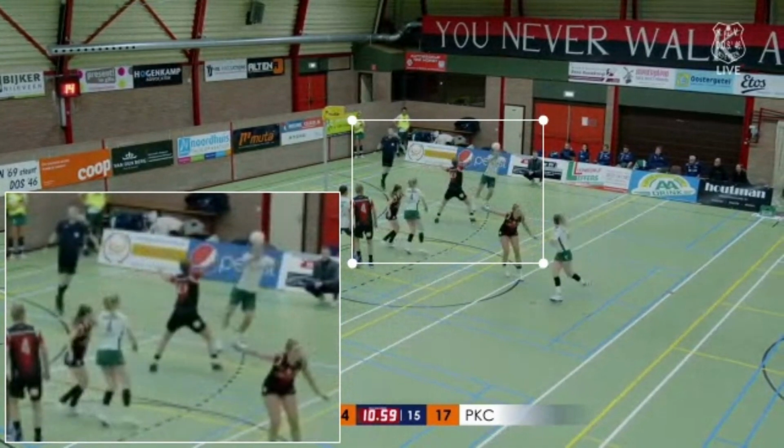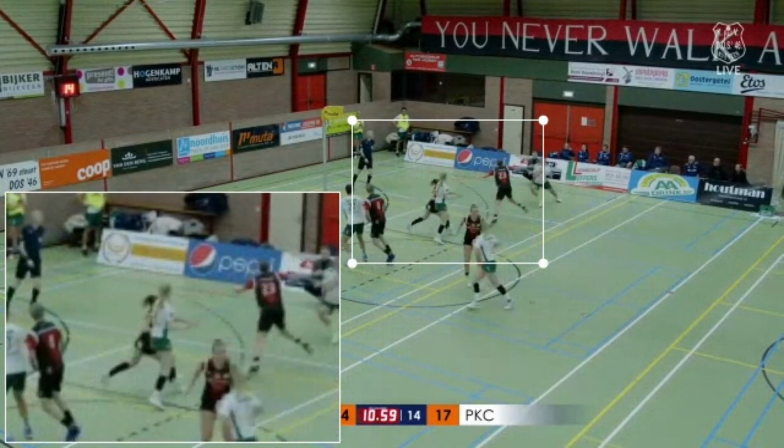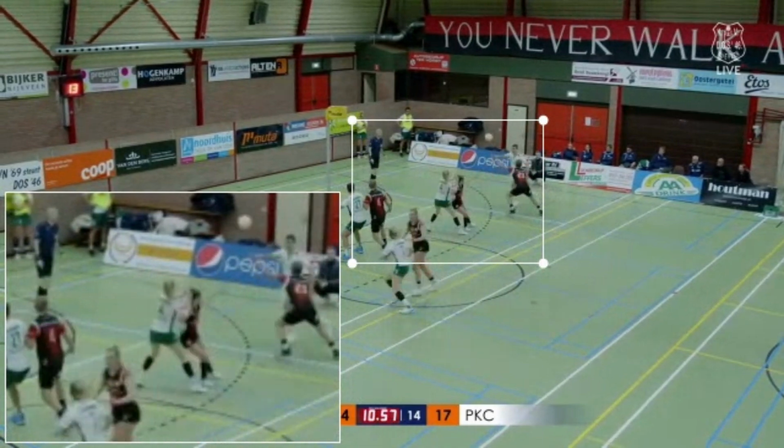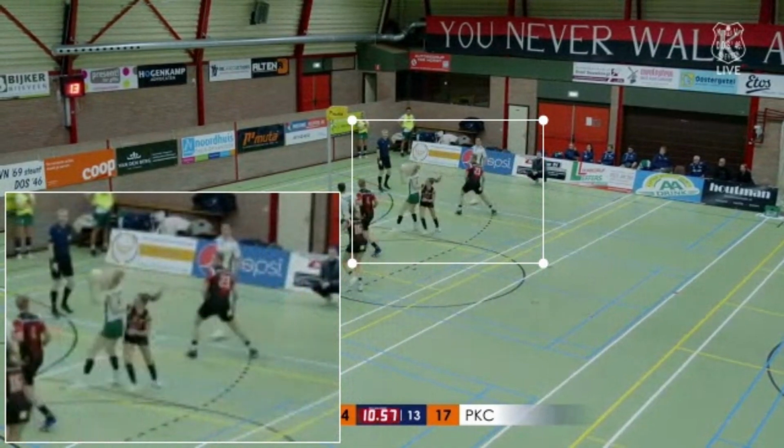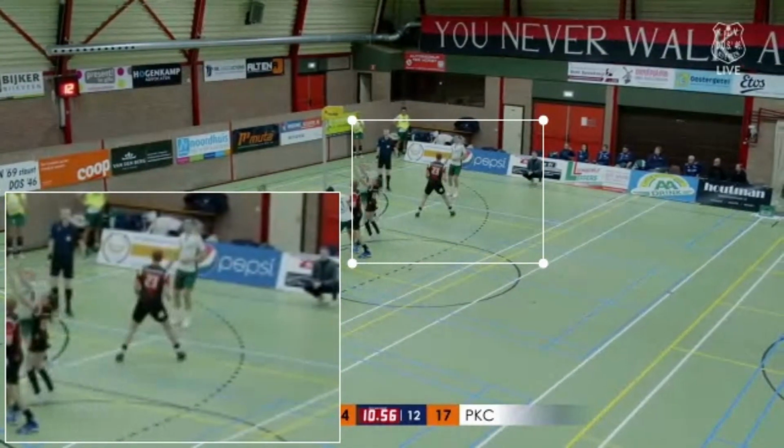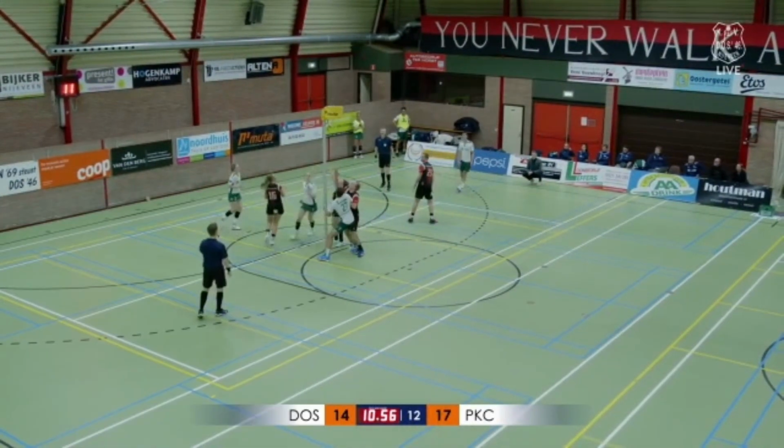We've got the pass out, the feed gets cut, and a nice looped pass over the top. And this is most useful if you've got a height advantage over your opponent.